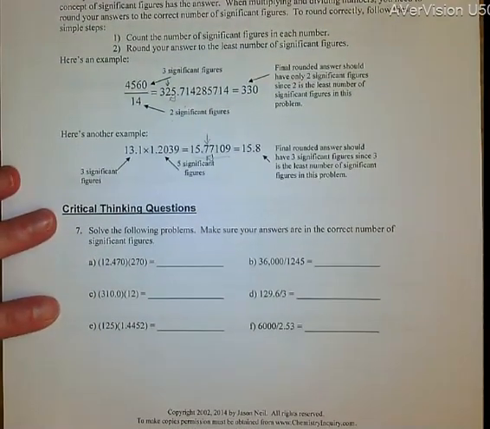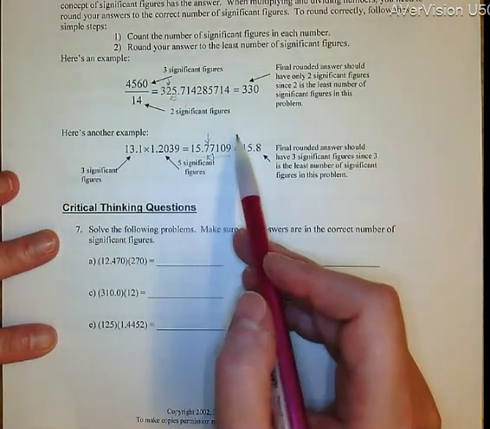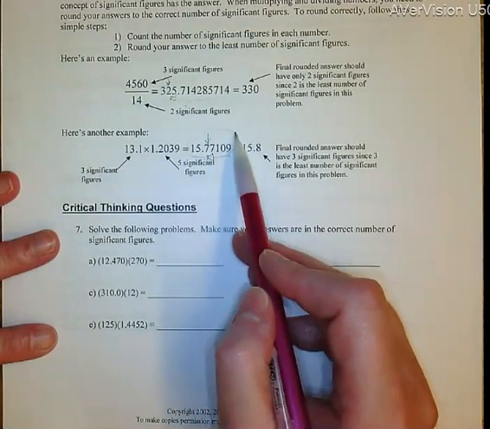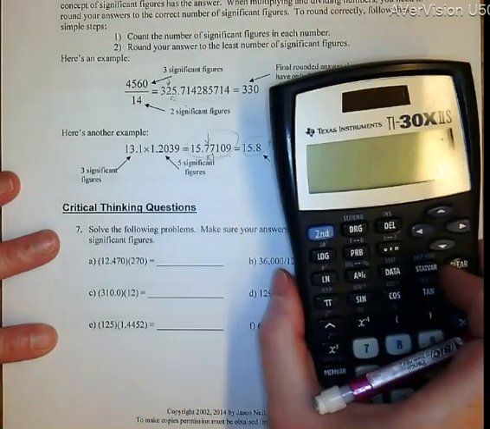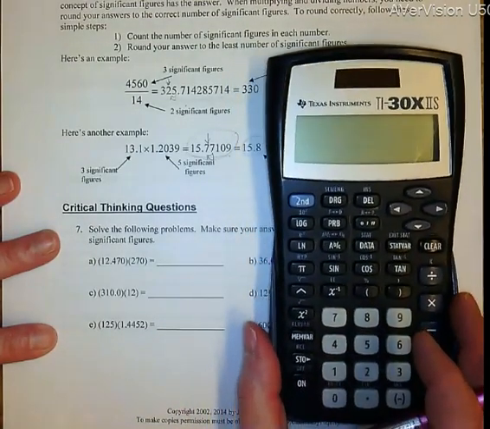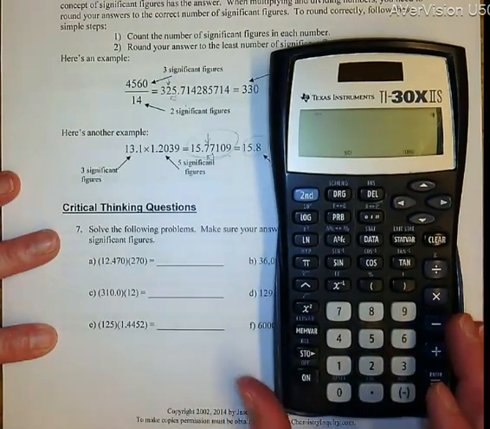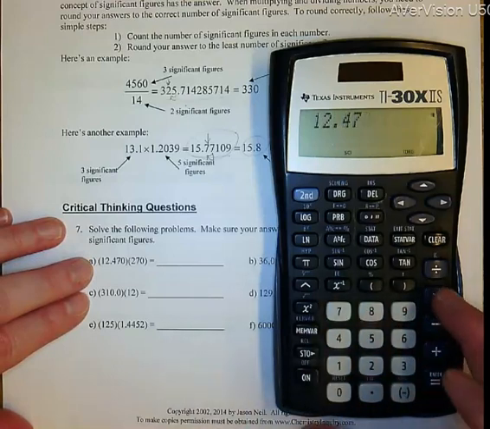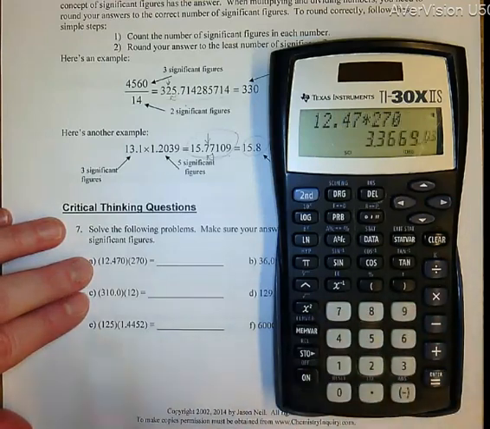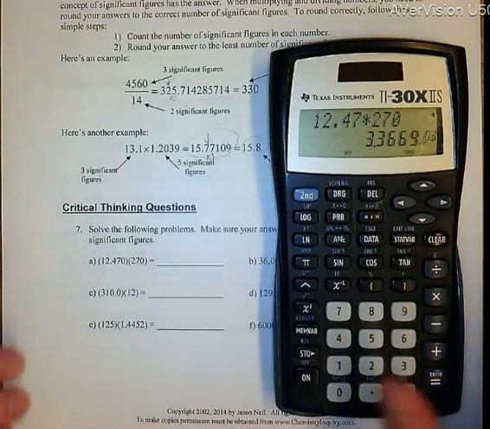So, it's up to you. If you like to do this and write out the whole number your calculator gives you and then write it rounded, that's fine. You also can just do it in one step. And I'm just going to do the one step because I'm going to put the calculator right here, and you're going to see what the calculator gives you. Right, so 12.47 times 270. Here's what my calculator gives me.